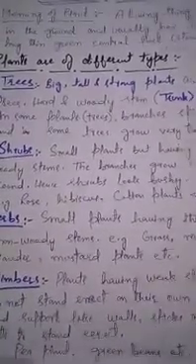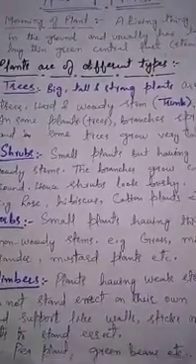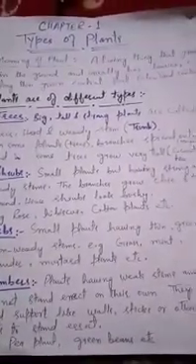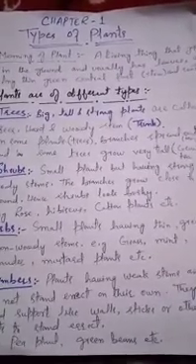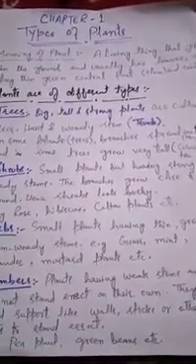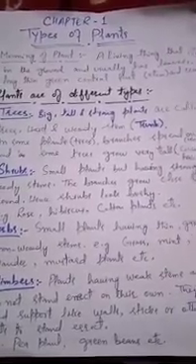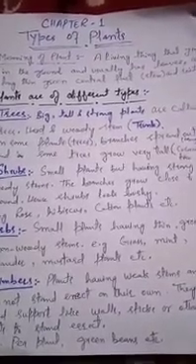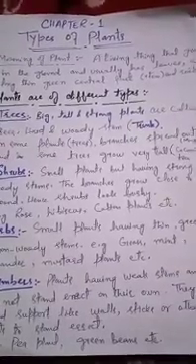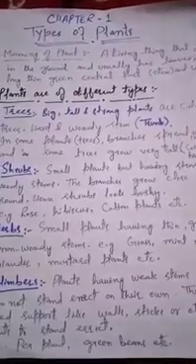First, we will discuss trees. What are trees? Big, tall, and strong plants are called trees. And trees have a hard and woody stem that is known as the trunk.